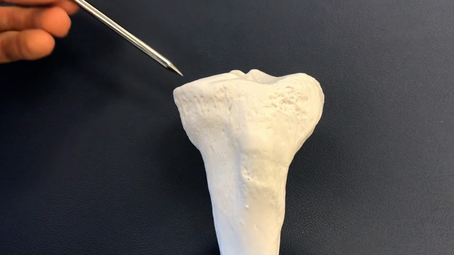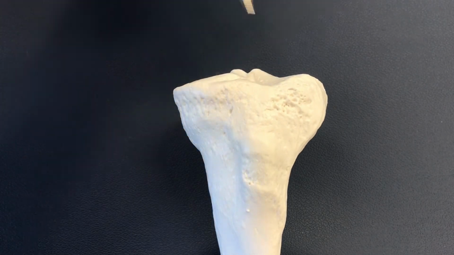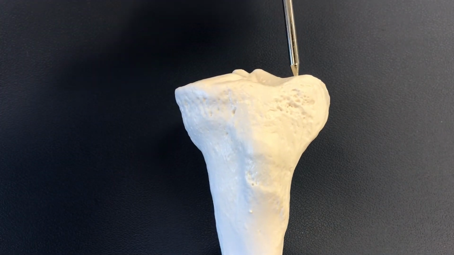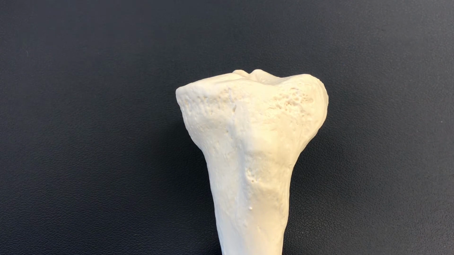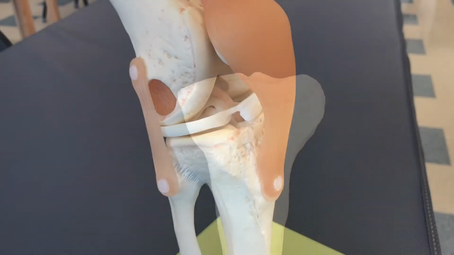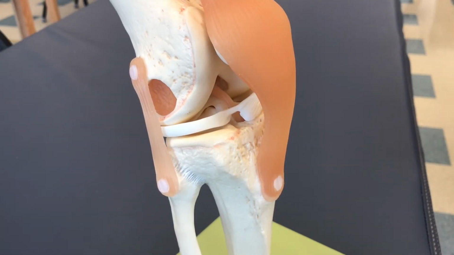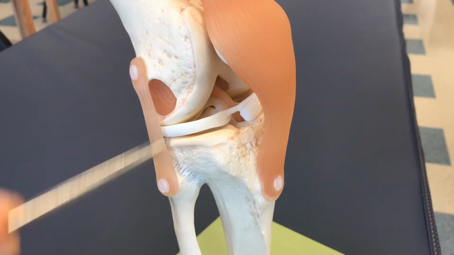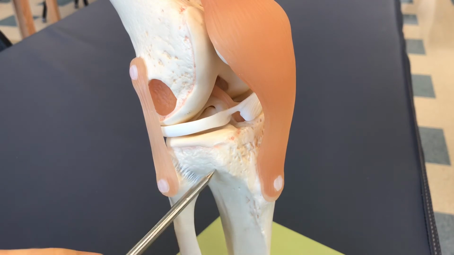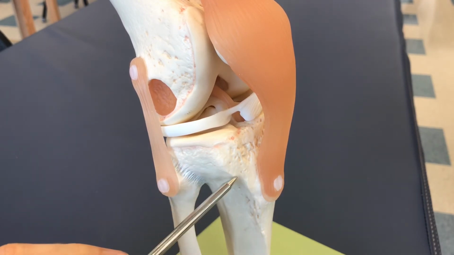Here is a better view of the medial and lateral tibial plateaus. The raised area between them is known as the intercondylar eminence. In this view, we're looking at a partially flexed right knee with many of the soft tissue structures left intact. Here is the lateral condyle of the femur, here is the fibula, and here is the tibia.